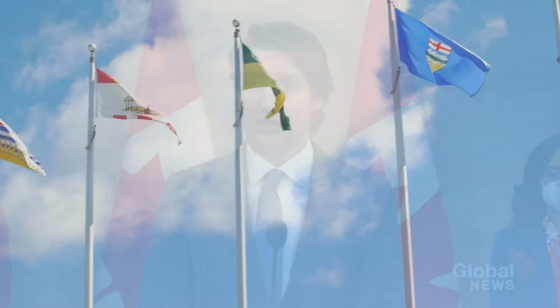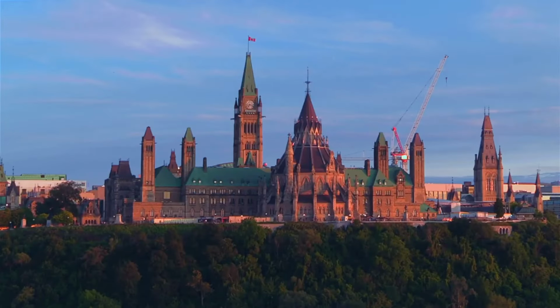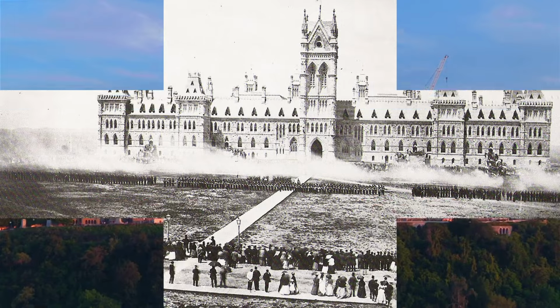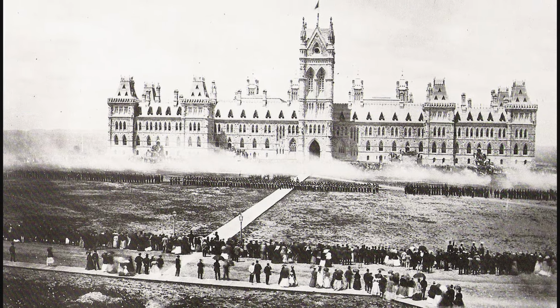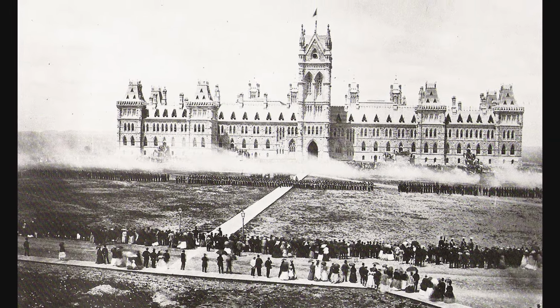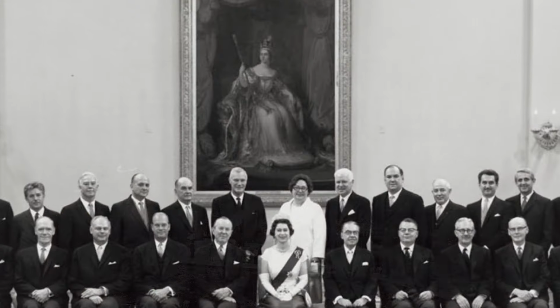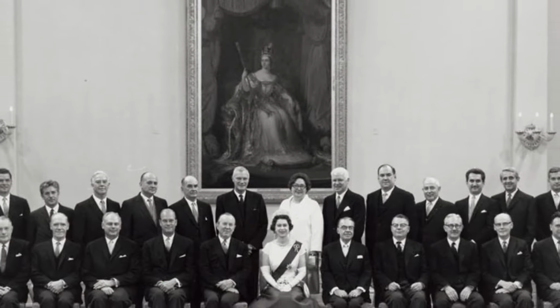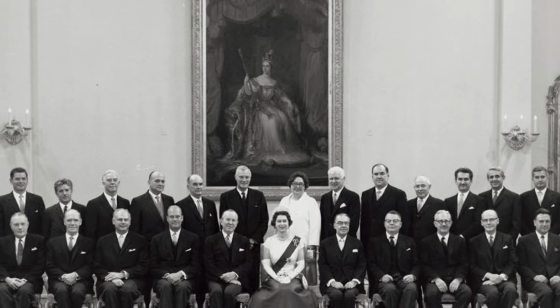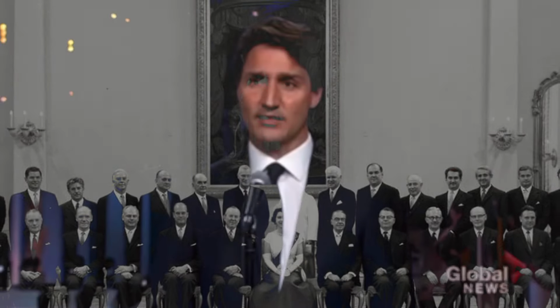Unlike true federal systems, where power is divided equally between national and regional governments, the Westminster model keeps all real power in one place. The provinces may have legislatures, but their autonomy is an illusion. Ottawa controls the funding, the courts reinforce federal supremacy, and the Prime Minister, armed with a majority, can ram through any policy without meaningful opposition.